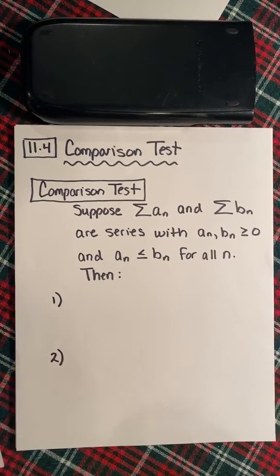Welcome to 11.4, the section on comparison tests. Remember, we are looking at sequences and series. In chapter 11, our goal is to determine whether or not a series converges or diverges. Don't forget the previous tests that we've discussed. If those aren't working, then we've got some new tests for you today.